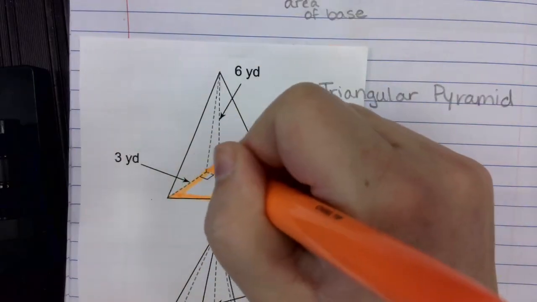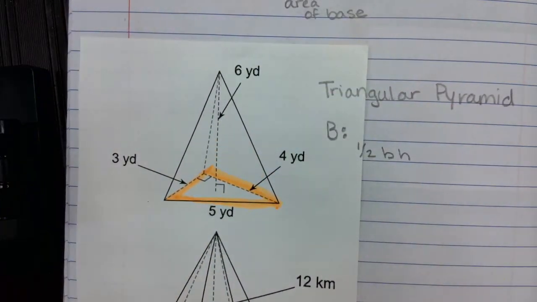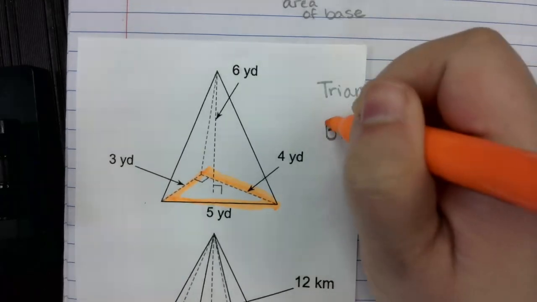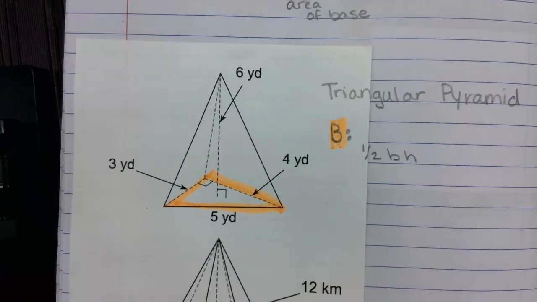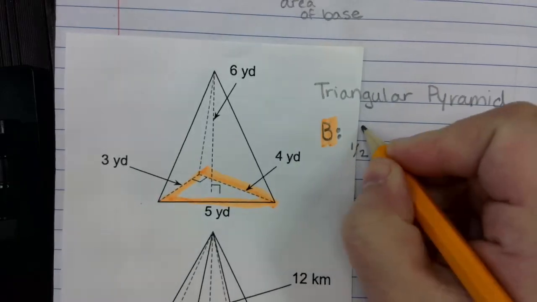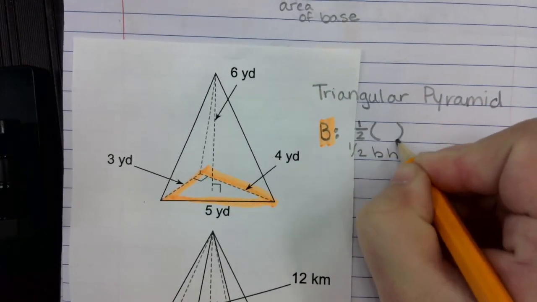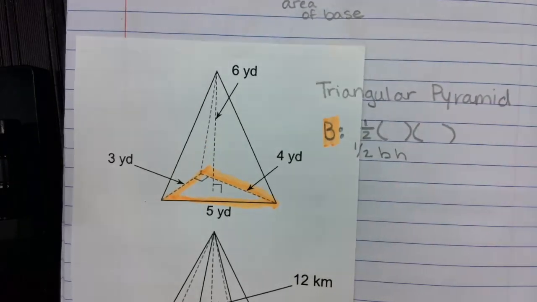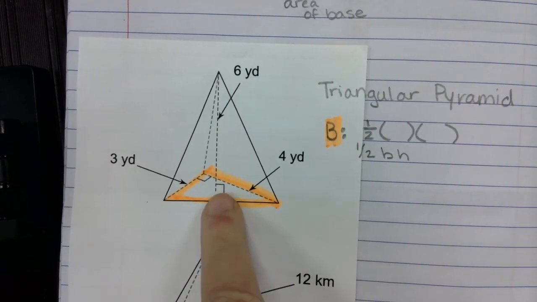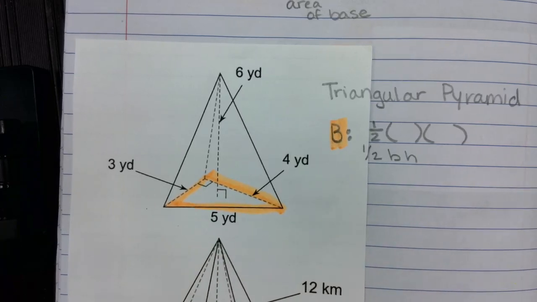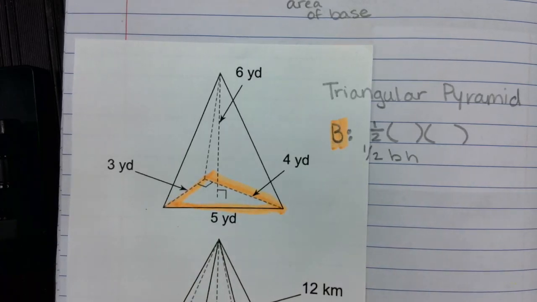You can use highlighters, or if you want to use colored pencil, you could do that. Okay, so for my base, I'm going to be doing 1/2 times, now my base and height of a triangle have to make 90 degrees. So as I look at that orange triangle, I'm looking for where there is 90 degrees that's laying on that orange triangle. Not going through it, but laying on it. Where do we see that 90-degree angle?